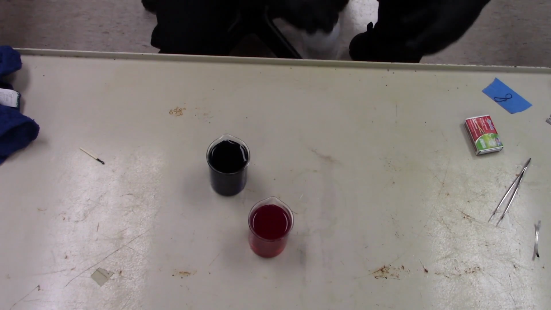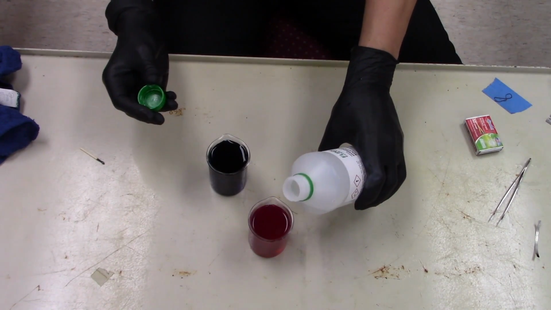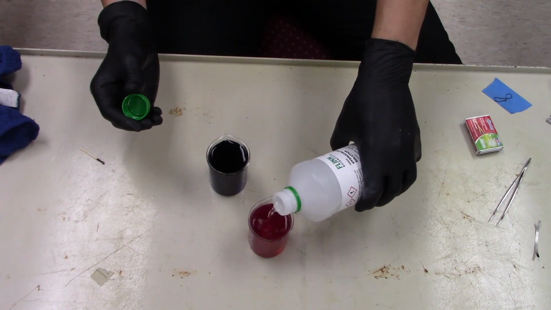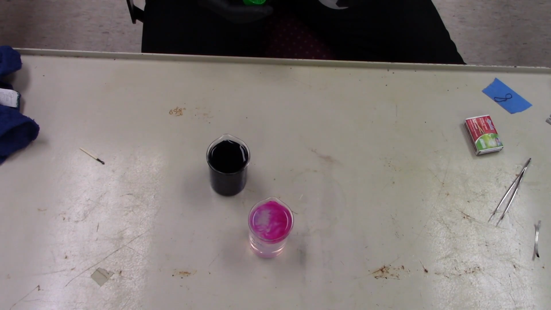Are you about to explode? No, it was the phenolphthalein stuff again. So this is just hydrochloric acid, which you don't want to drink either. There we go. Goes back.